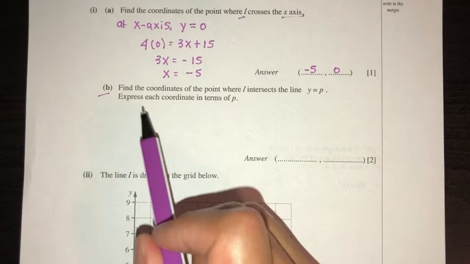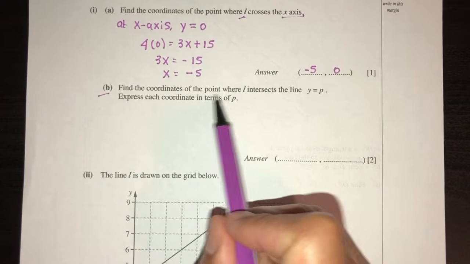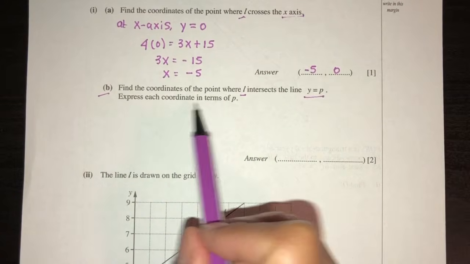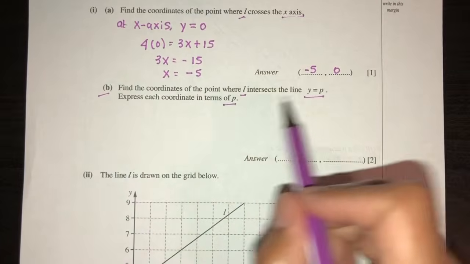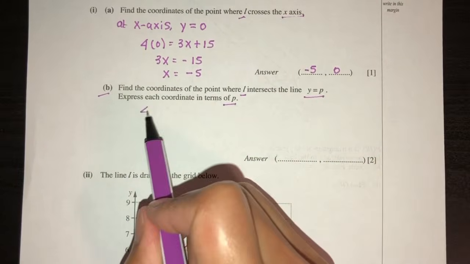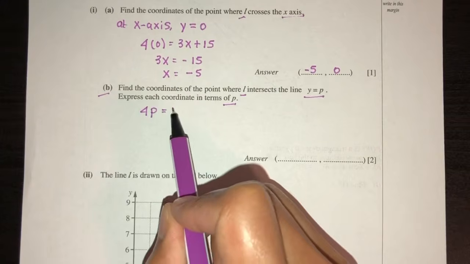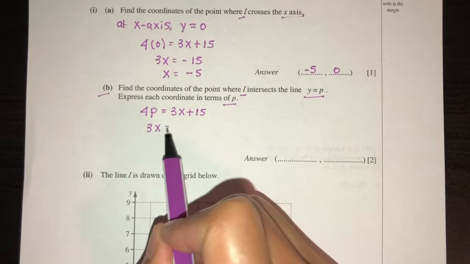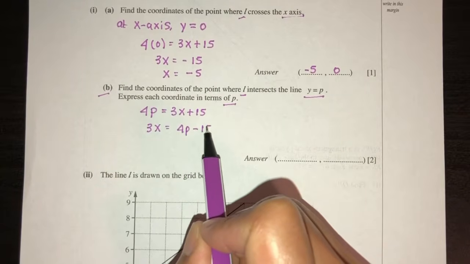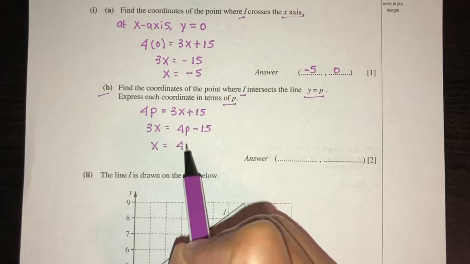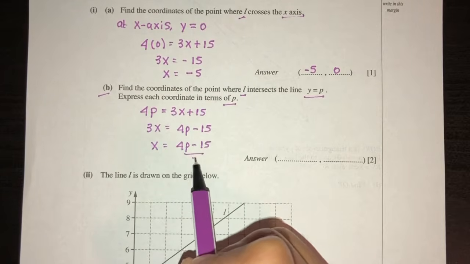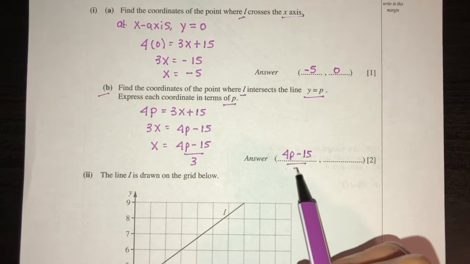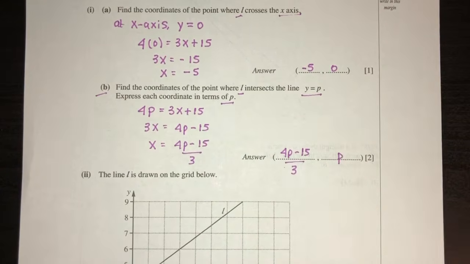Now part B, find the coordinates of the point where L intersects with the line y equals p. Express each coordinate in terms of p. So now we have to replace the value of y by p. So 4 times p will be 4p equals 3x plus 15. Now 3x is equal to 4p minus 15. x is equal to (4p minus 15) divided by 3. So x will be (4p minus 15) divided by 3 and y will be just p.